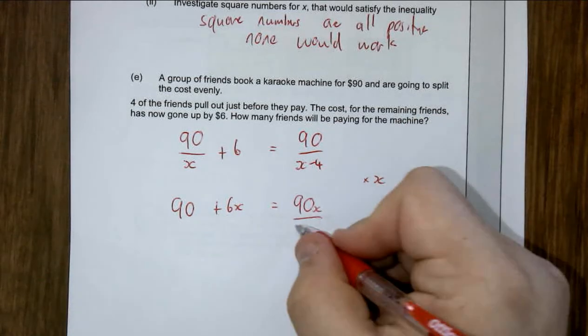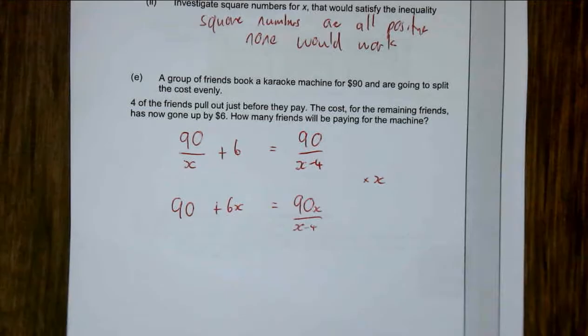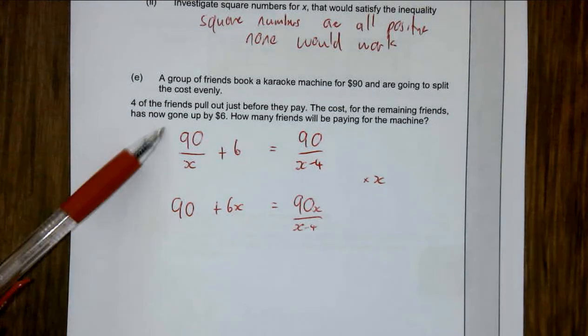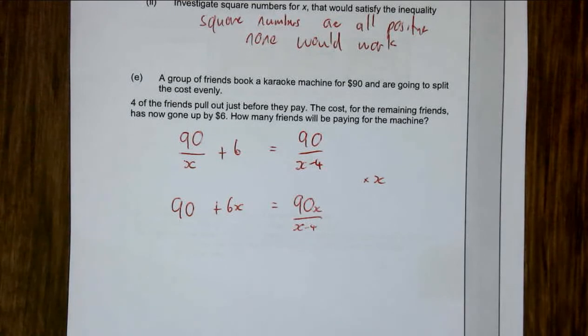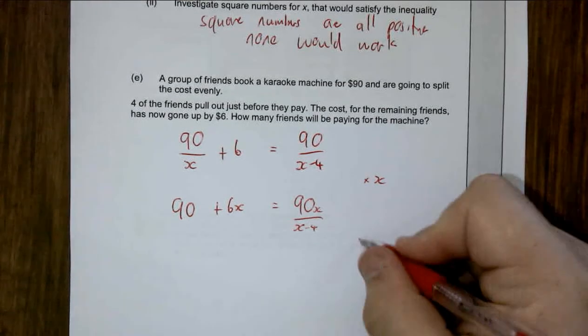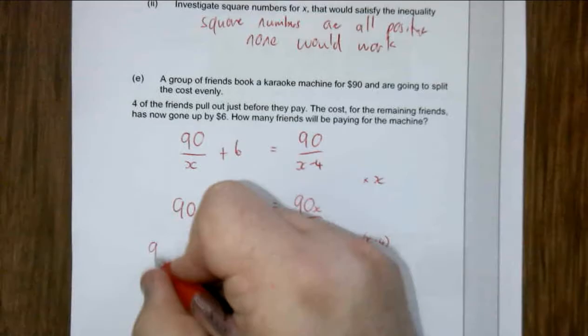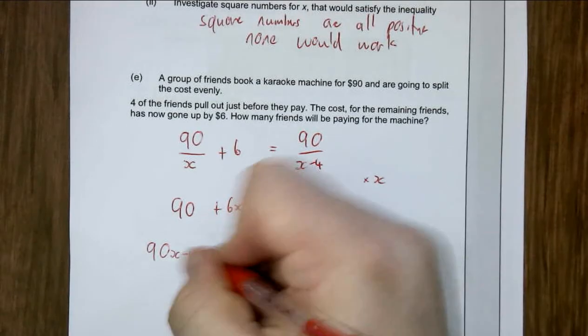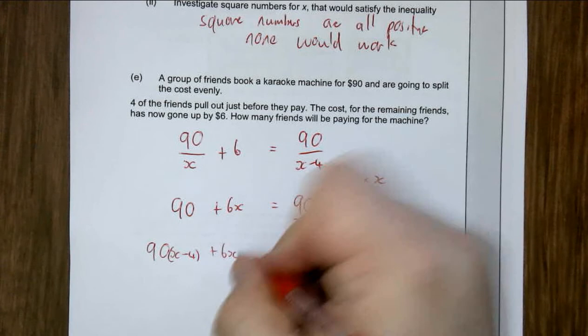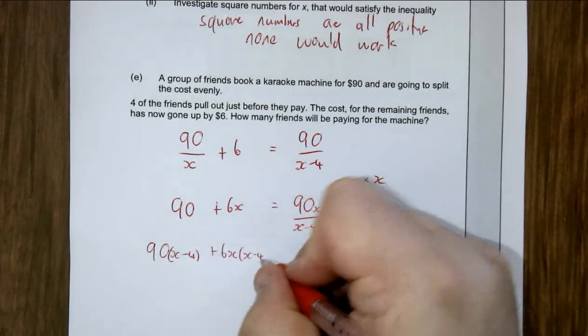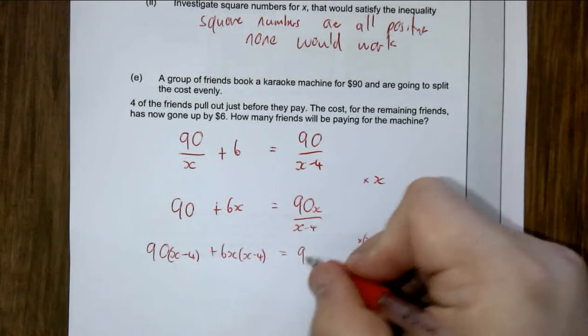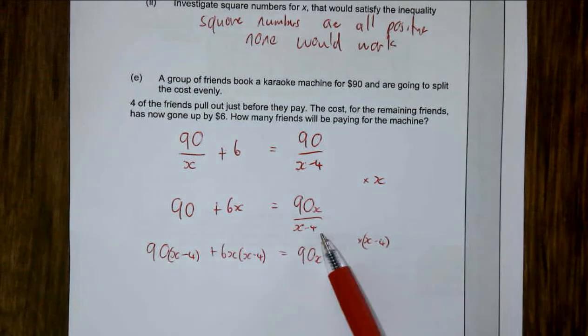X minus 4. What? Because you're timing everything by x. Yeah, so if I times that by x, it'll cancel off here. Right, I need to get rid of this thing on the bottom here, so I'm going to multiply everything by x minus 4. So that's going to give me 90(x minus 4) plus 6x times (x minus 4) equals 90x. Okay, and that's the one that cancels off this time.